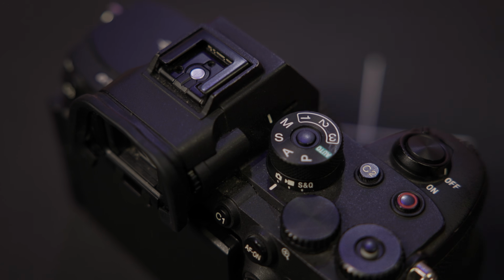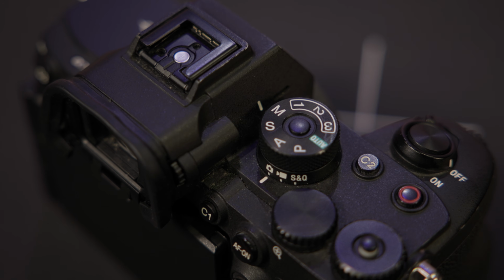Okay, so you impulsively bought a camera or you just got one as a gift, but seeing that big M for manual on the dial is intimidating? Don't panic. Going from auto to manual settings is not as tricky as it may seem.